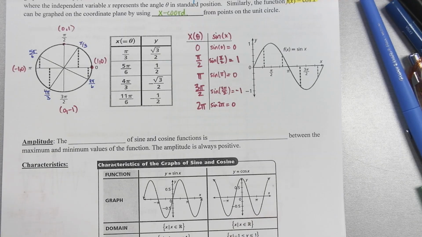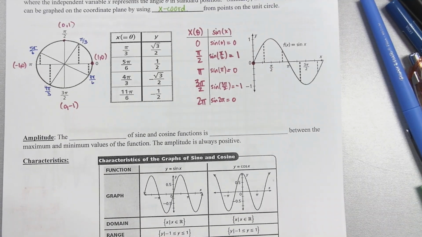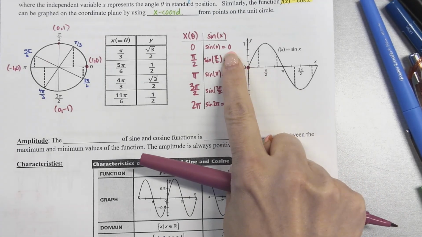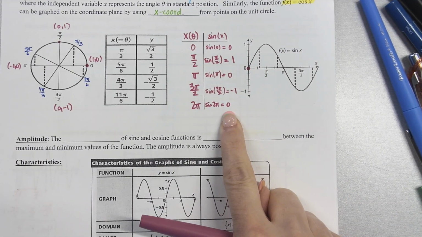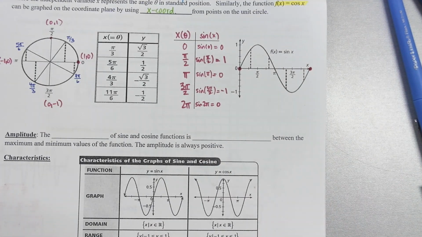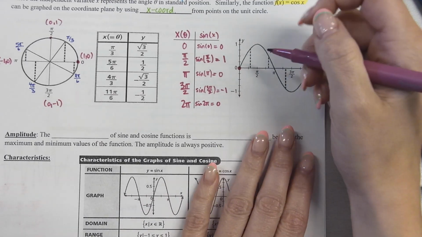When we graph these, we're going to graph them in a certain pattern, in a certain way. The first thing we're going to graph is 0. So at 0, you are at 0. That's the first thing you're going to graph. Now, did you guys notice that at the start and at the end, you're at the same place? Because that's going to be the period. So if the period is 2 pi, which is what you guys found it is, that's where it's going to repeat itself. X-intercepts occur multiple times in this one. So halfway, you're also at 0.